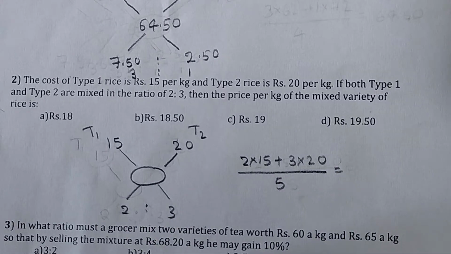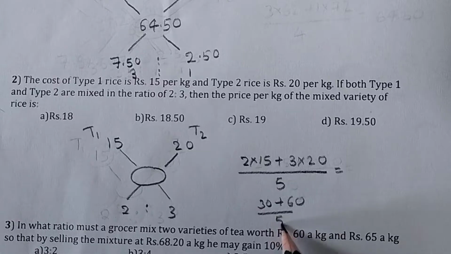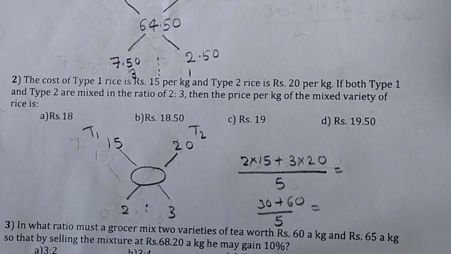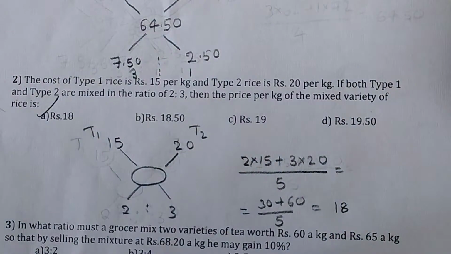That gives 30 plus 60, that is 90, divided by 5. So that value is 90 by 5, that is 18 rupees, option A.